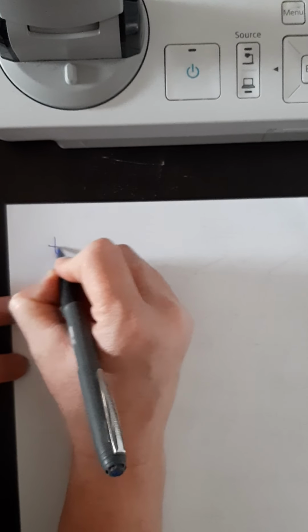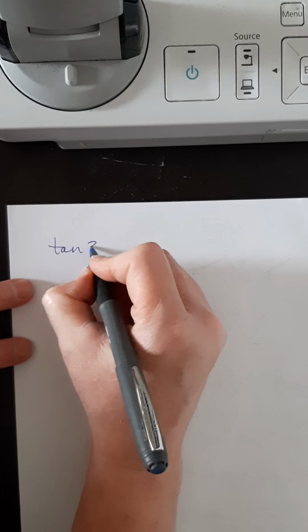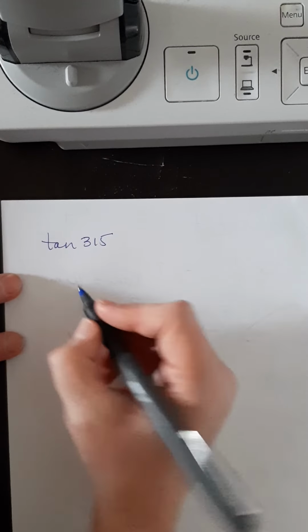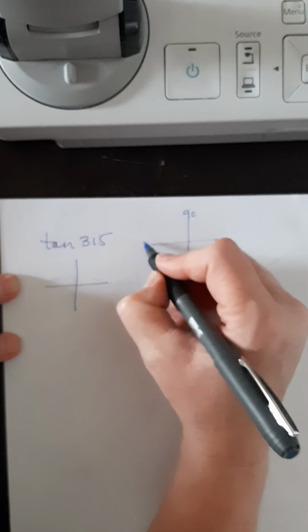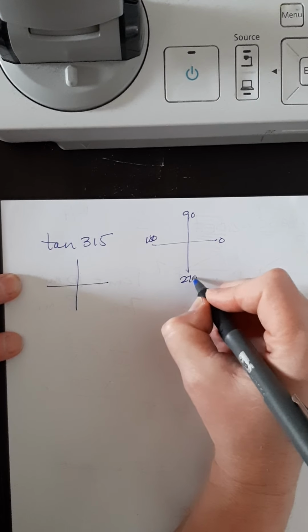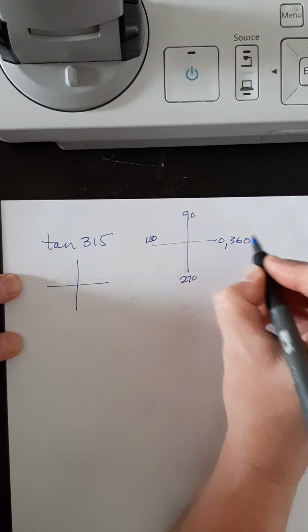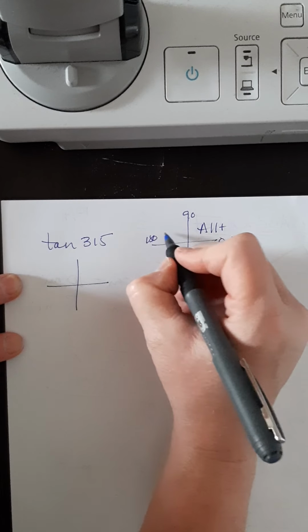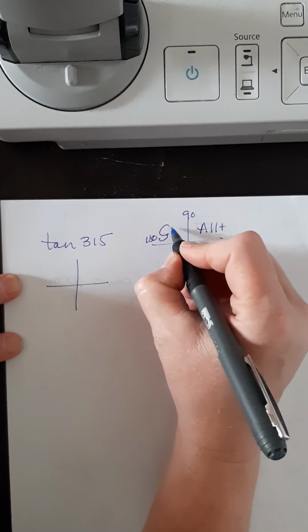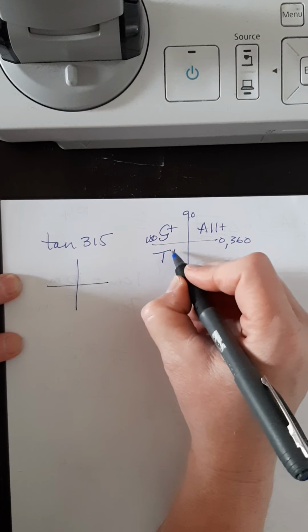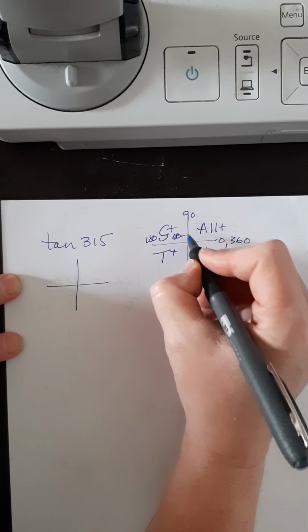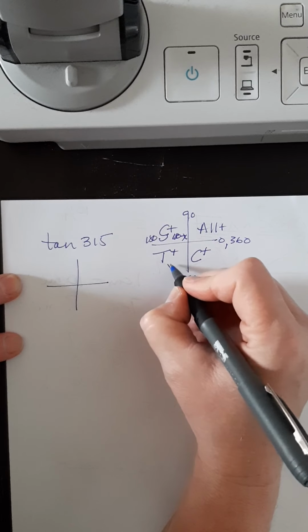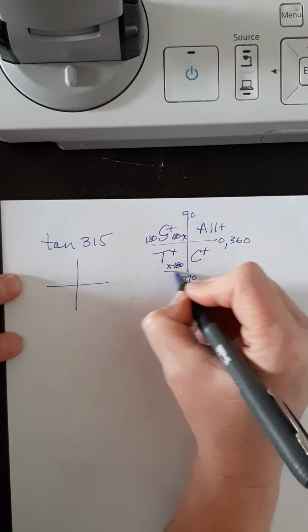And the last one, let's say if I said tangent of 315. Well, we know it is in the fourth quadrant. I'll go ahead and put this in there real quick: sine, tangent, cosine. In the second quadrant you subtract it from 180, in the third quadrant you subtract 180 from it.